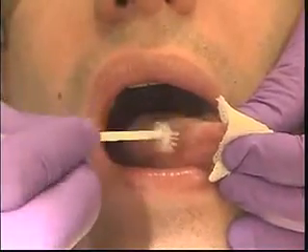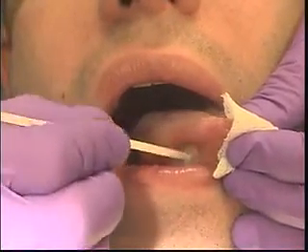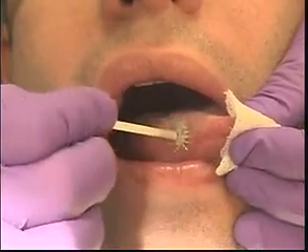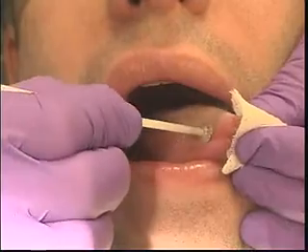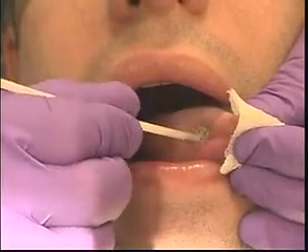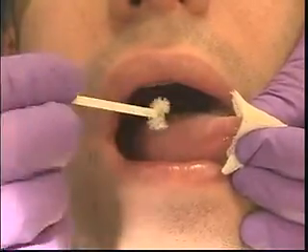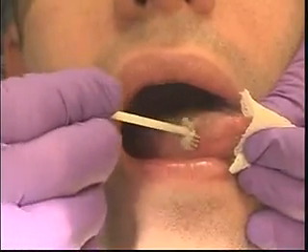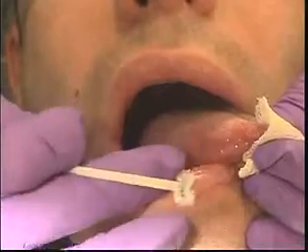Here is an example of the brush biopsy technique. You're giving a fair amount of force onto the area and depending upon the lesion, turning the brush on it up to 20 to 30 times if it's a white type lesion. It's just an example of how to do the brush biopsy.